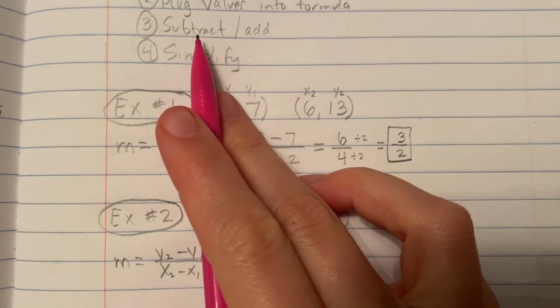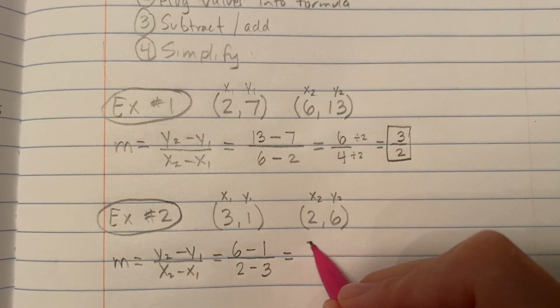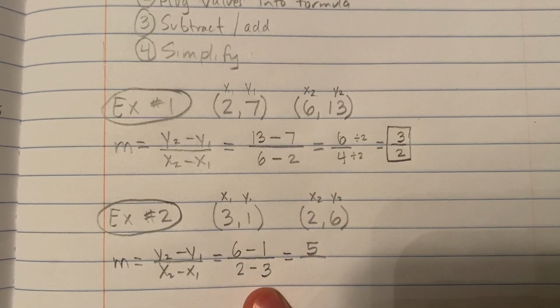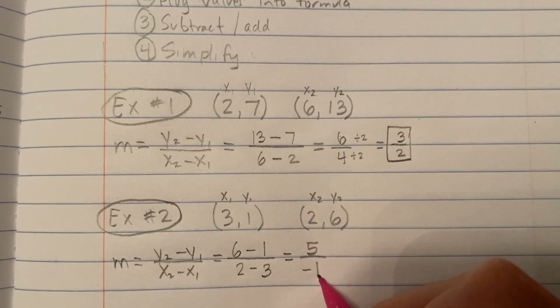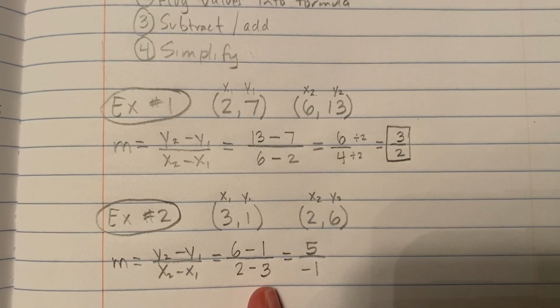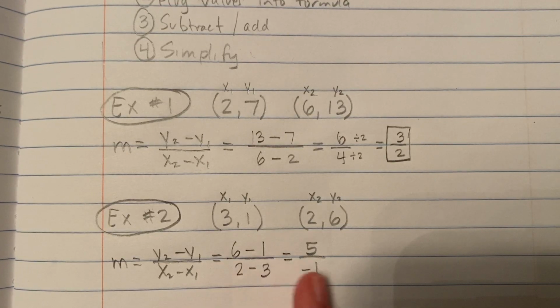Now I'm ready to subtract. 6 minus 1 is 5. 2 minus 3, that's negative 1. Look, 3 minus 2 is 1, but if I take 3 away from 2, well, 3 is the bigger number here. So if I'm subtracting a bigger number, I'm going to end up with a negative. So 2 minus 3 is negative 1.